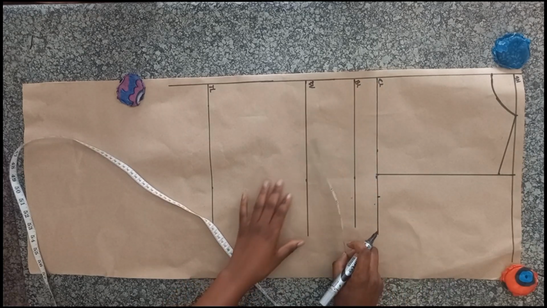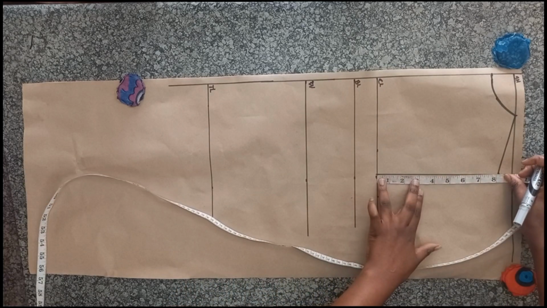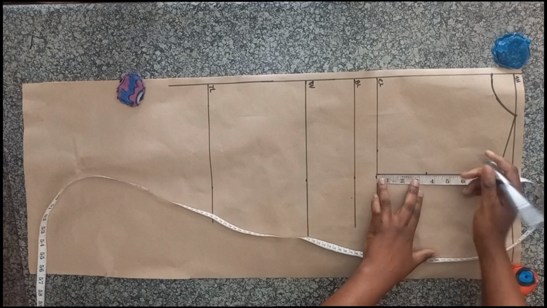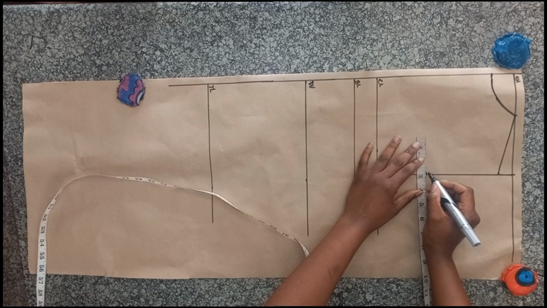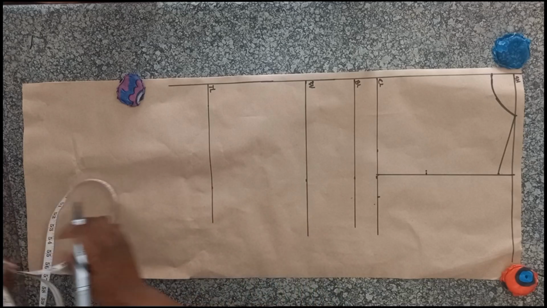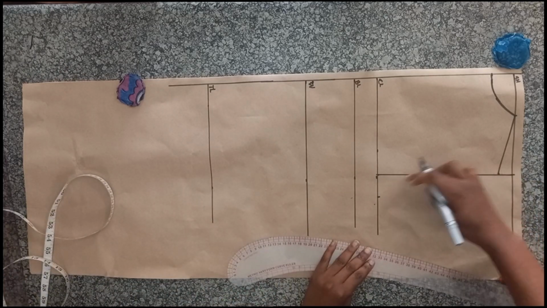Then I mark my bust measurement divided by 4, and I go up by 3.5 inches and go out by 0.25 to get my armhole curve.